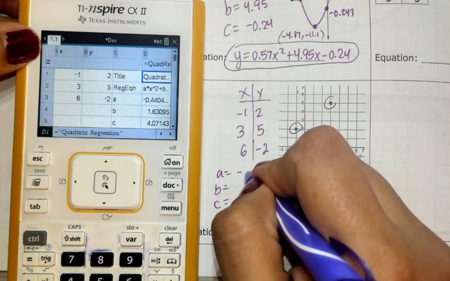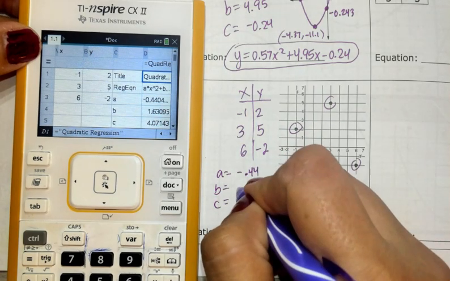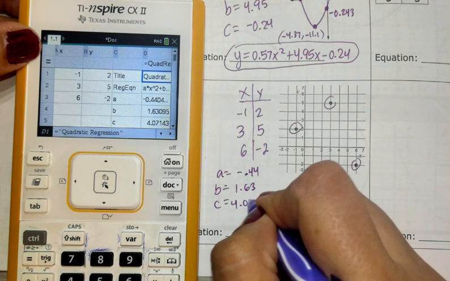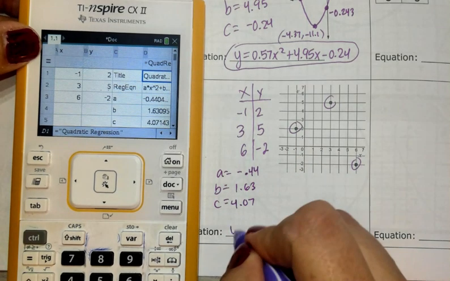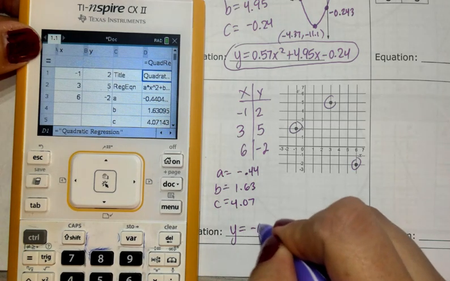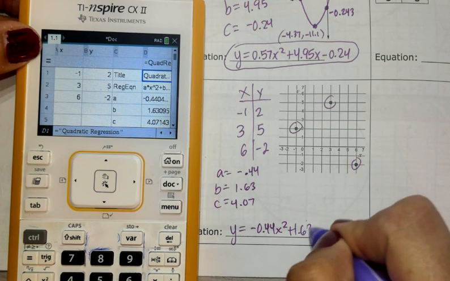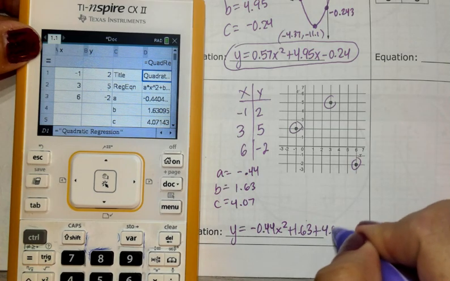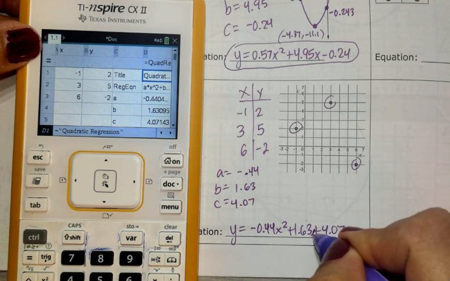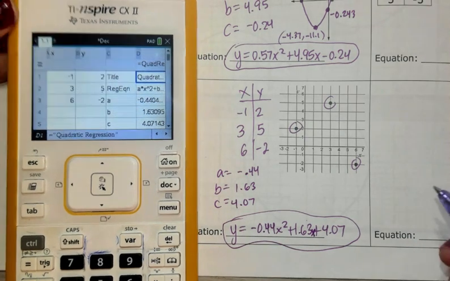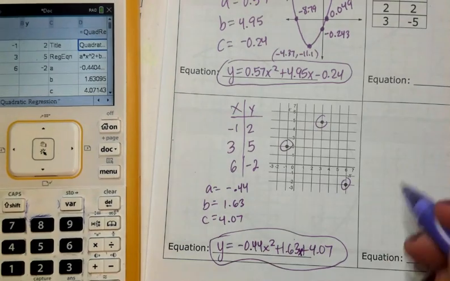A is negative 0.44, B is 1.63, and C is 4.07. So our equation here will be y equals negative 0.44x squared plus 1.63x plus 4.07. Oh, I forgot to write x as well. Okay, so that's the standard form for this scenario.